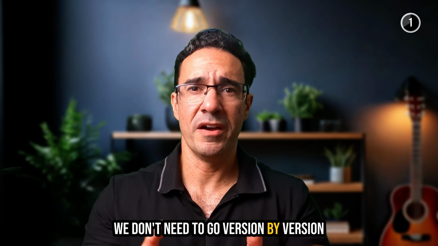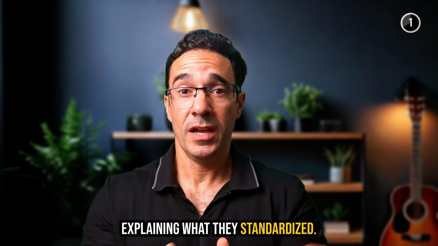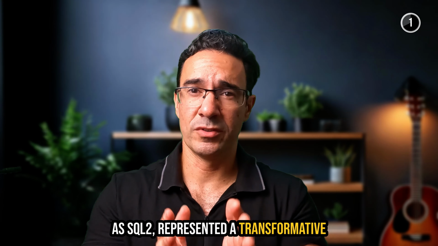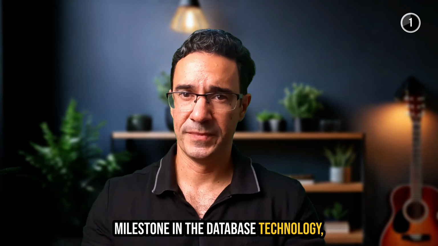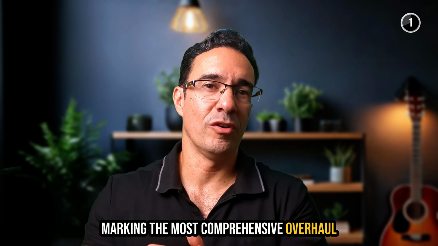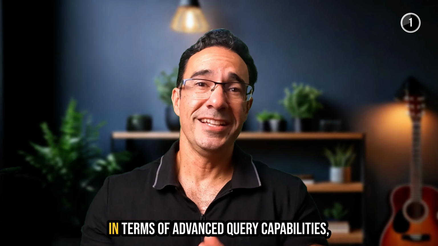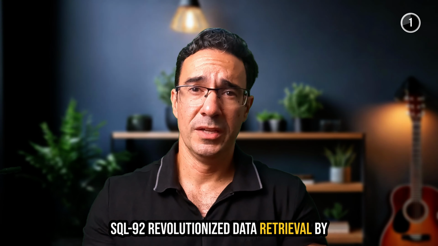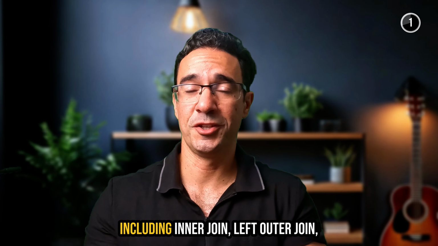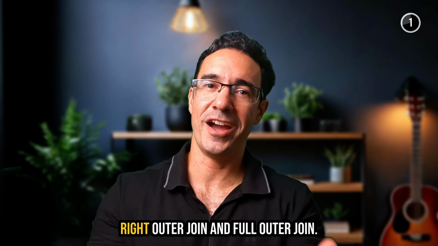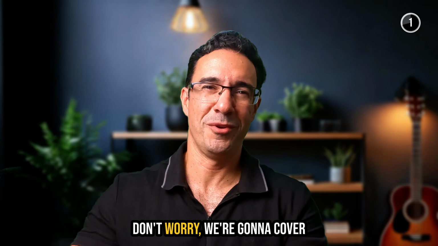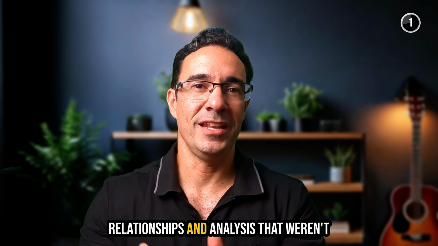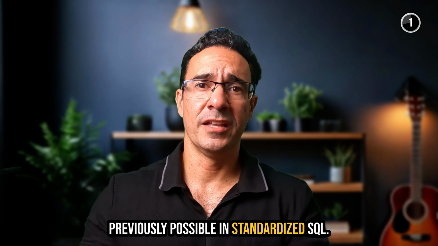We don't need to go version by version explaining what they standardized. However, the version SQL-92, also known as SQL-2, represented a transformative milestone in database technology, marking the most comprehensive overhaul of the SQL standard since its inception. In terms of advanced query capabilities, SQL-92 revolutionized data retrieval by introducing sophisticated join operations, including inner join, left outer join, right outer join, and full outer join. Don't worry, we're going to cover them all in separate lessons. These joins enable complex data relationships and analysis that weren't previously possible in standardized SQL.